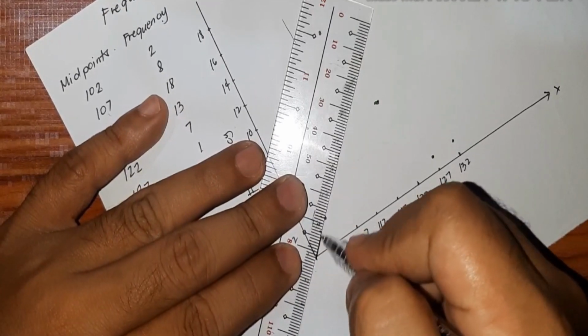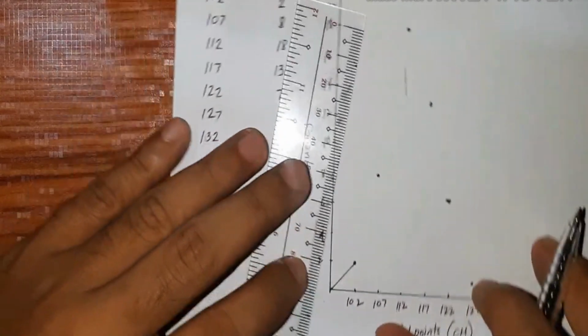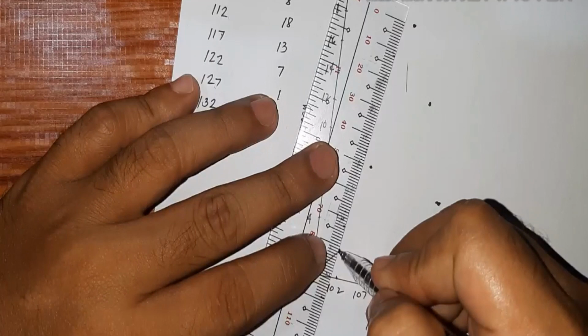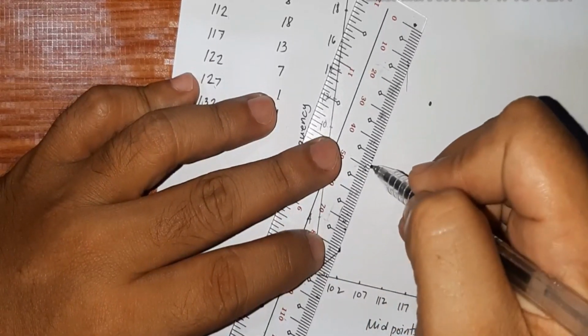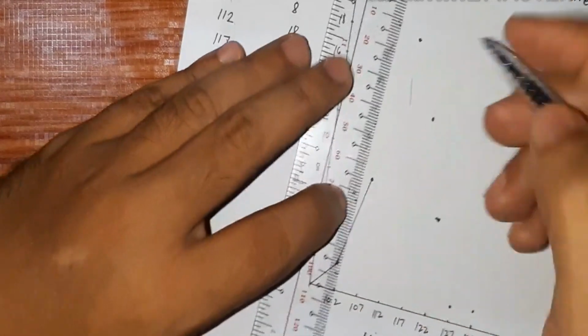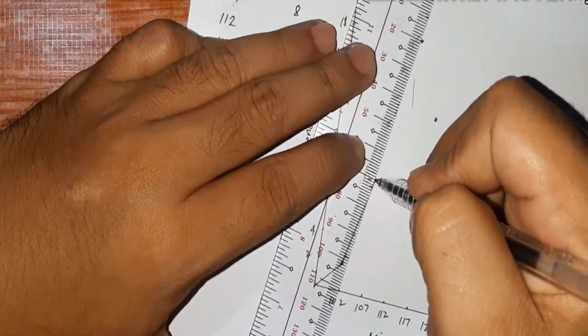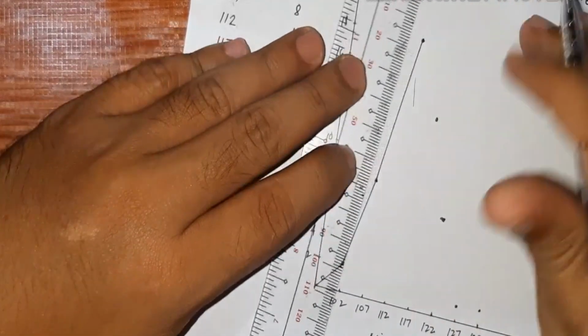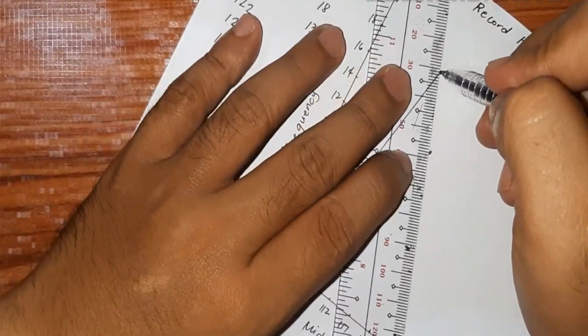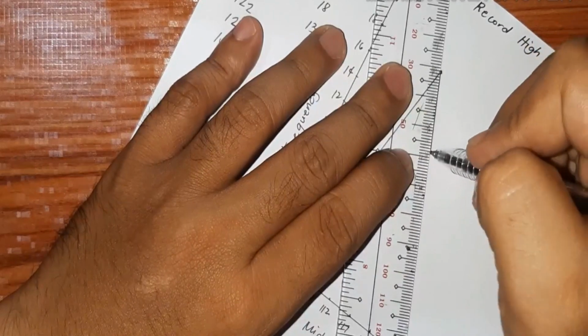Then, connect natin. Okay, next. From this point up to this point.